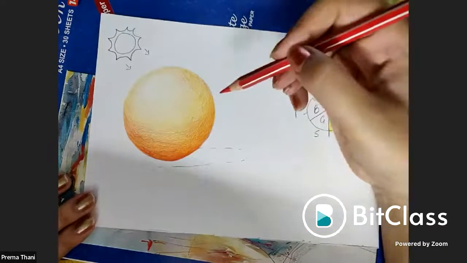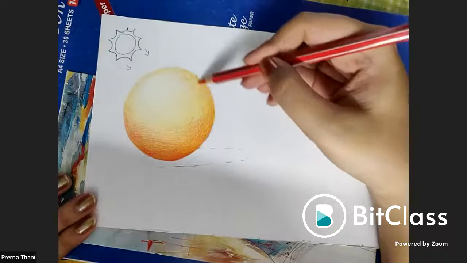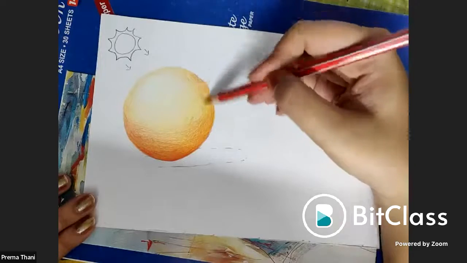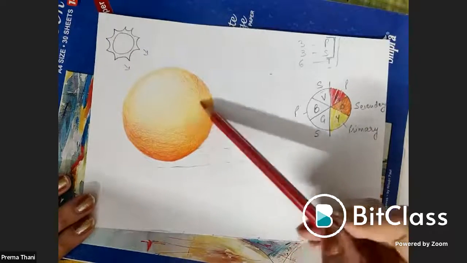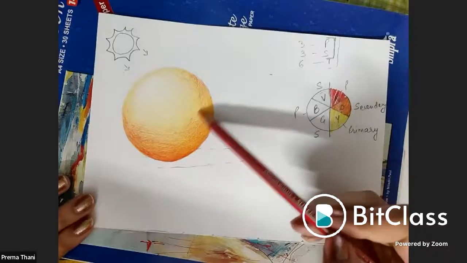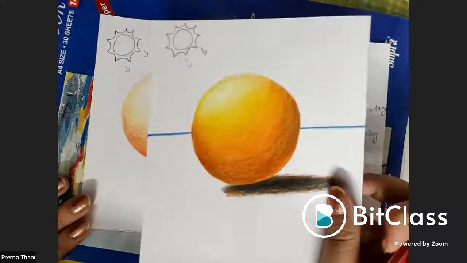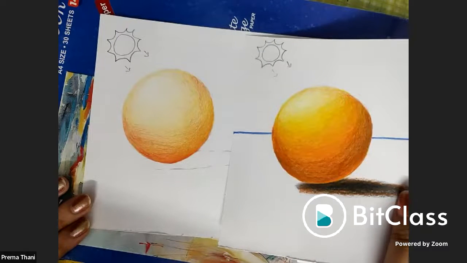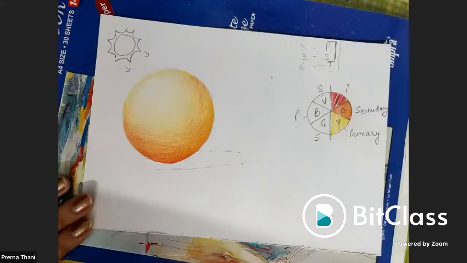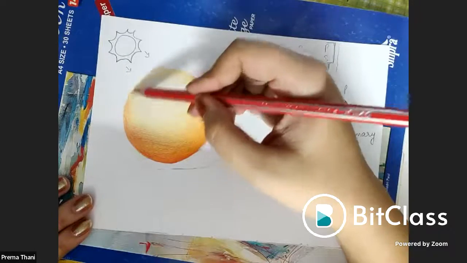After we are done with red, can anyone tell me what my next step should be? We are done with applying all three colors. Blending, yes, because it is not looking like this right now. Something is missing, it's not looking this bright. I'll tell you how to make it brighter with blending.